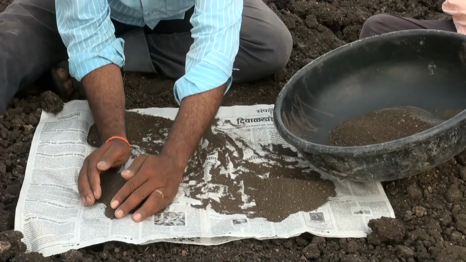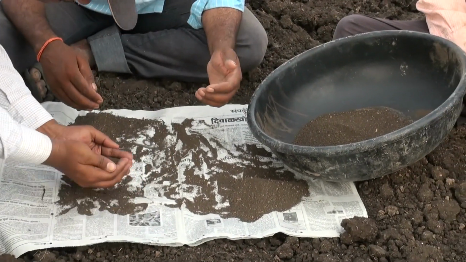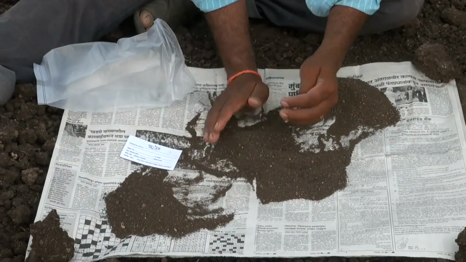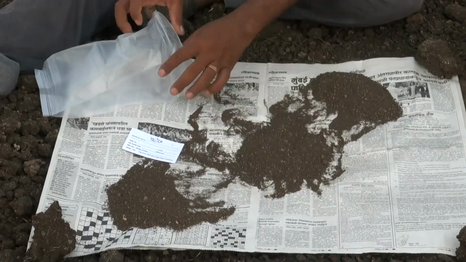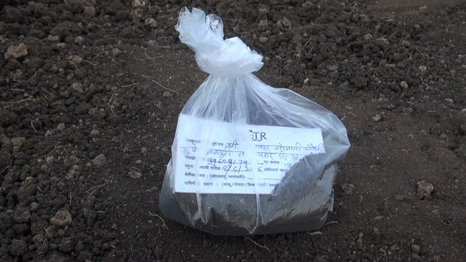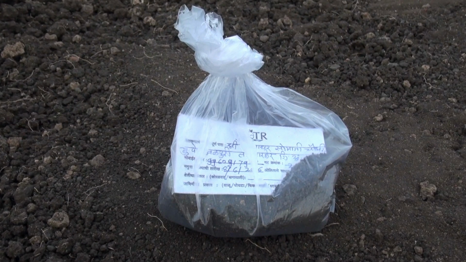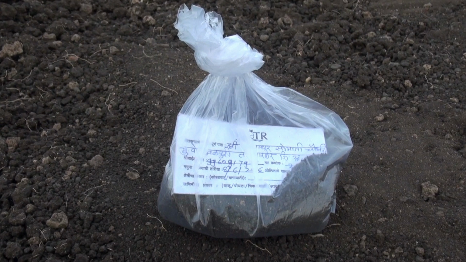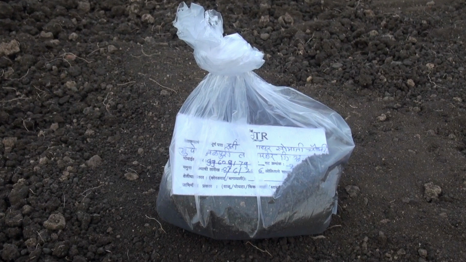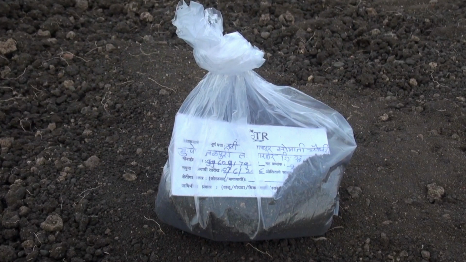From each compartment, a pinch of soil is collected. This process is repeated till the desired quantity of sample is obtained. Collect the sample in a clean cloth or a polythene bag. Label the bag with information like name of the farmer, location of the farm, survey number, previous crop grown, present crop, crop to be grown in the next season, date of collection, and name of the sampler.